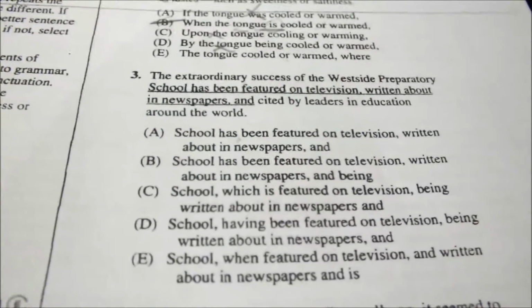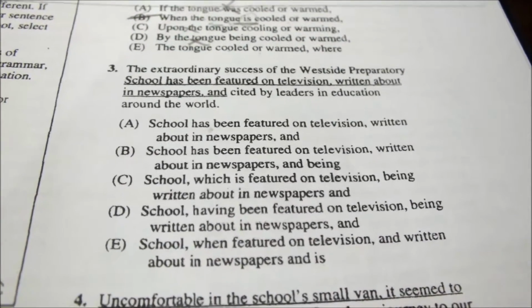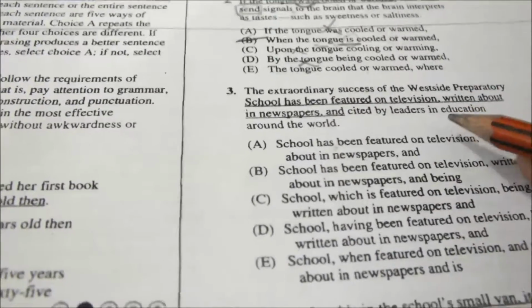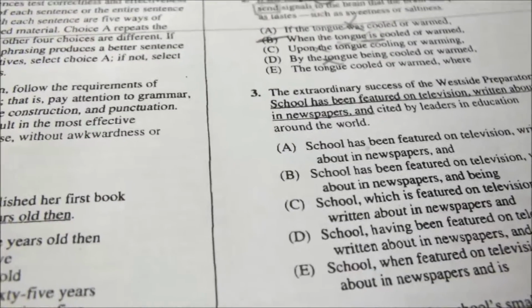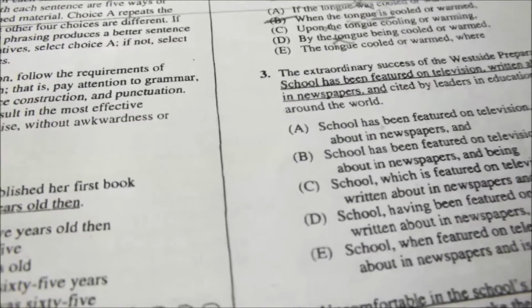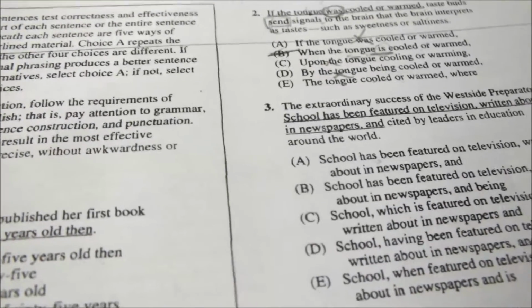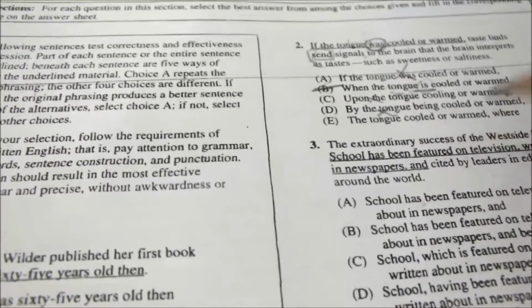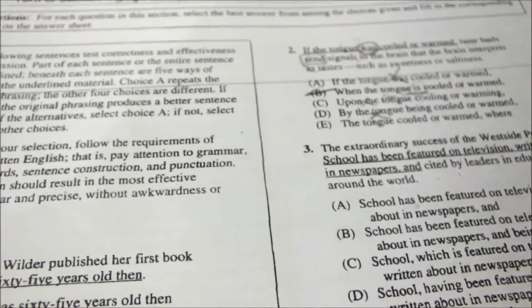Now let's come to the third question. The question is, the extraordinary success of the West Side Preparatory School has been featured on television, written about in newspapers, and cited by leaders in education around the world. See, talking about a school that was featured on television, written about in newspapers, and cited by. The problem with this one is that you might think that this one is fishy, because when you see that it has been featured on television, written about in newspapers, and cited by leaders, you think that there must be an obvious problem to this sentence.